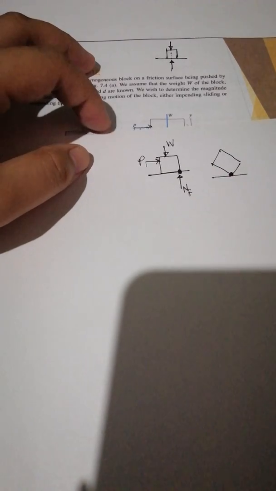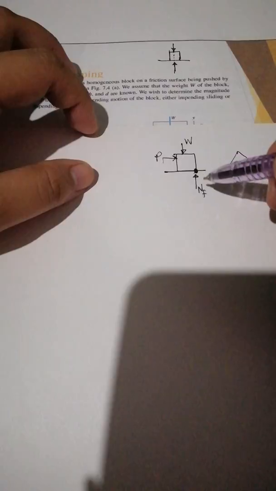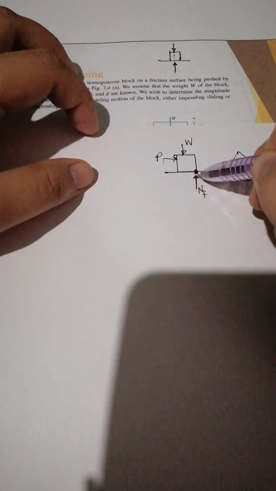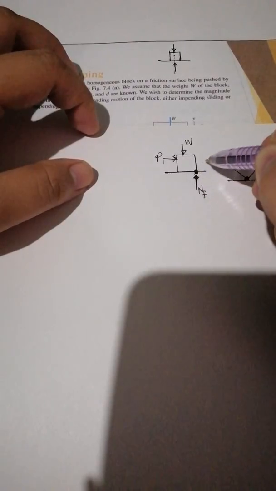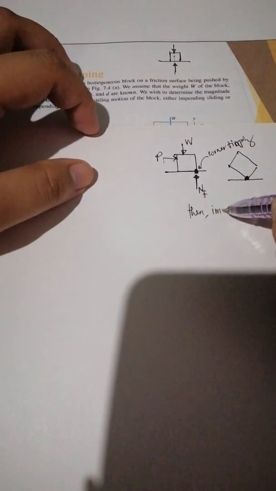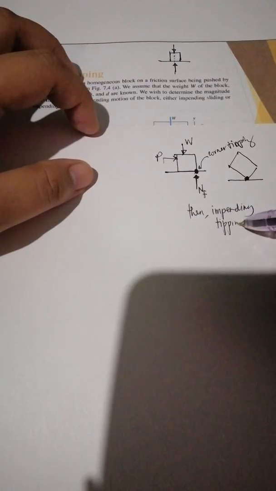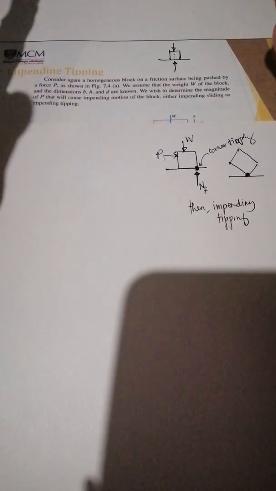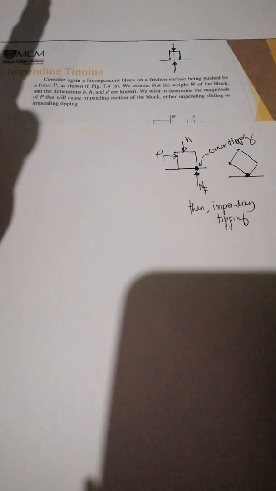This is the corner of the object where possible tipping may occur. So if this normal force is exactly on the corner of possible tipping, then this means that it is impending tipping, meaning it's already on the verge of tipping. It's not yet tipping, it will not yet tip, but it's already on the verge of tipping.